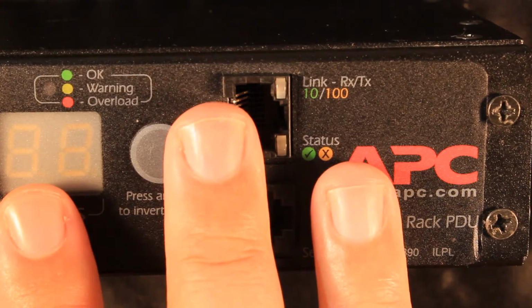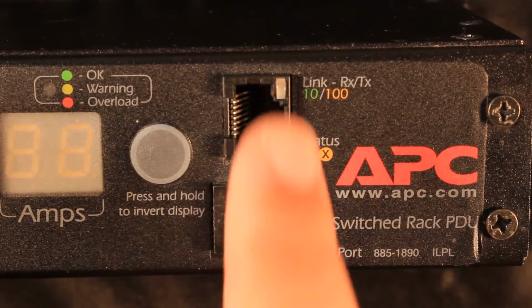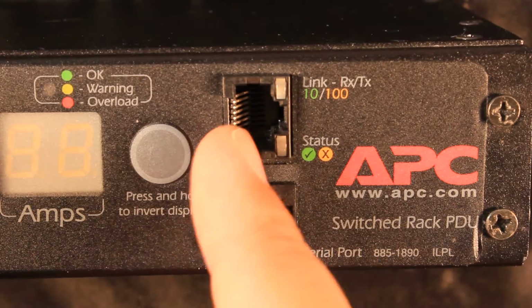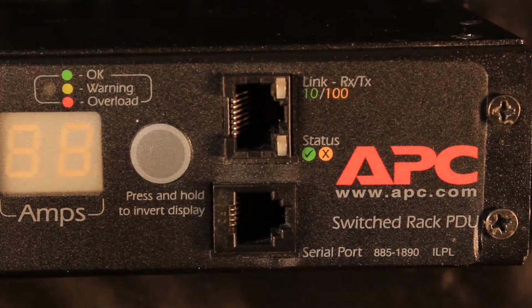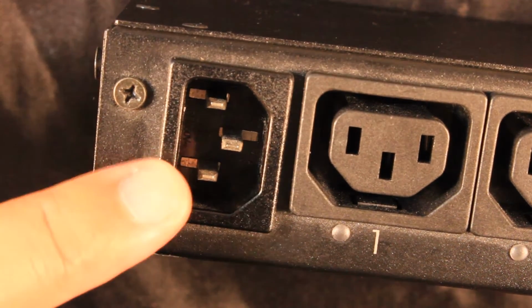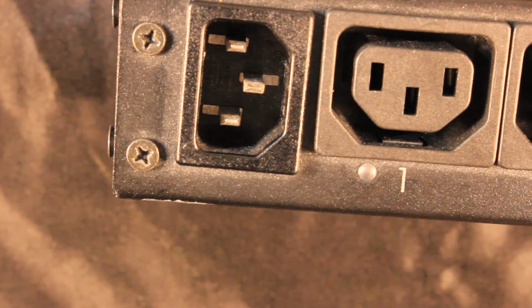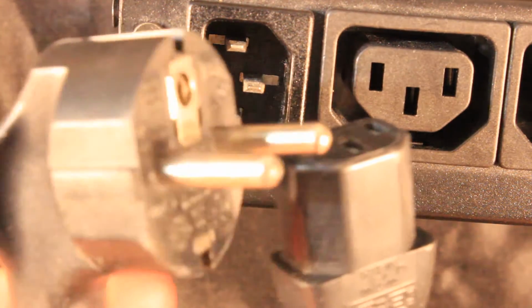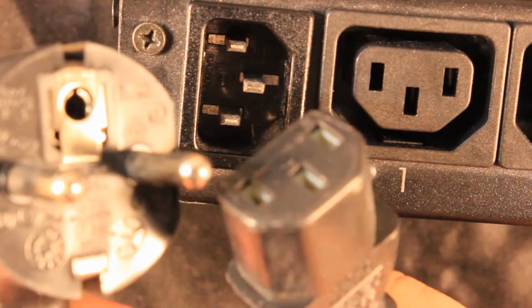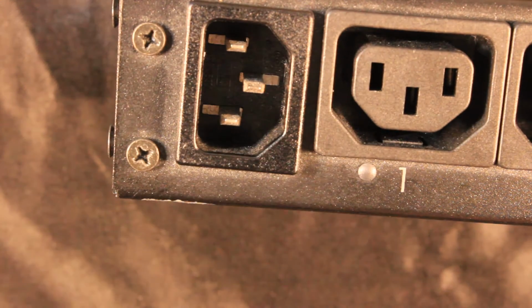On the right hand side of the device there are all these I/O ports, so you can somehow communicate with the PDU. Then on the left hand side is the actual power input. On this port you can plug in your power cable, which is the typical power cable, the C13. You can just plug it in there.